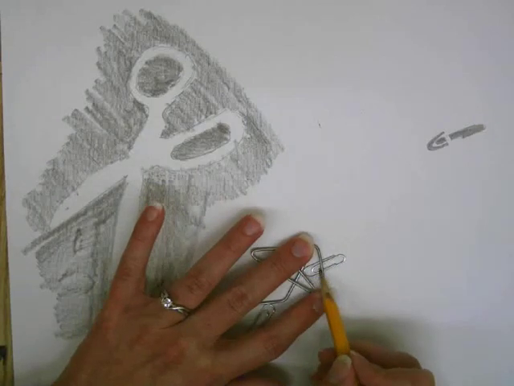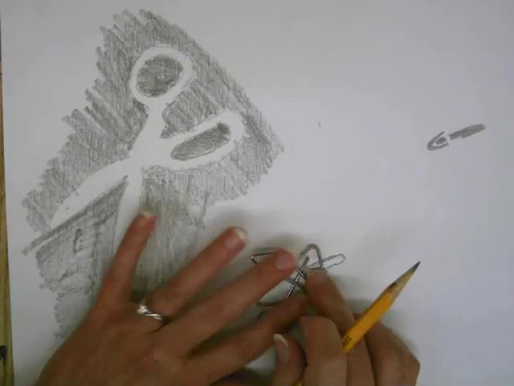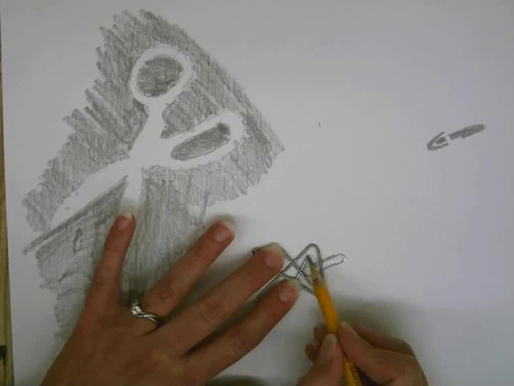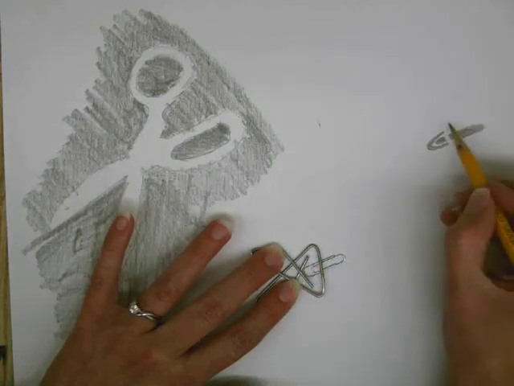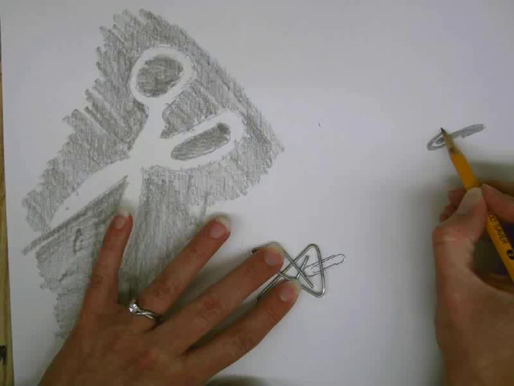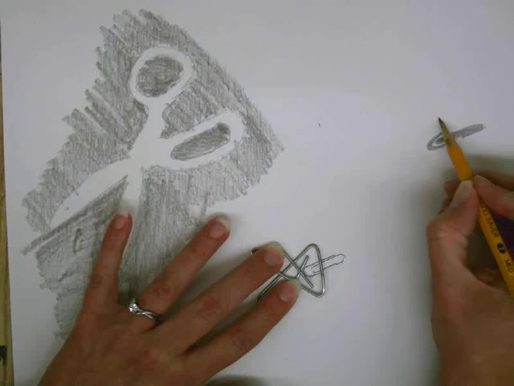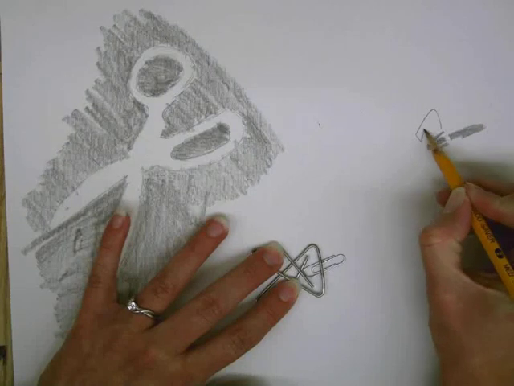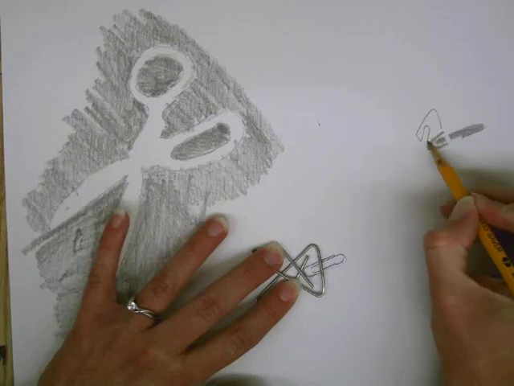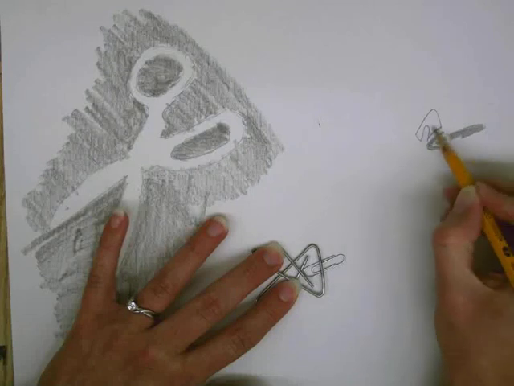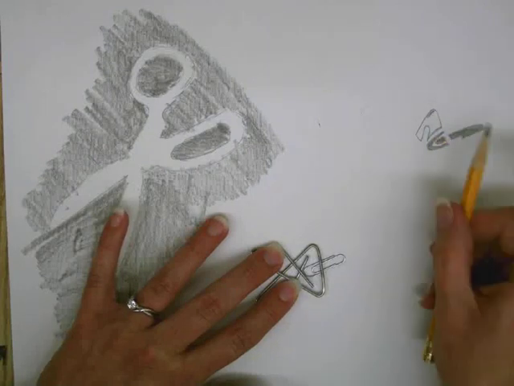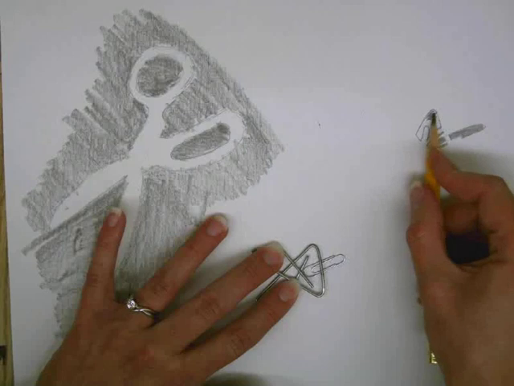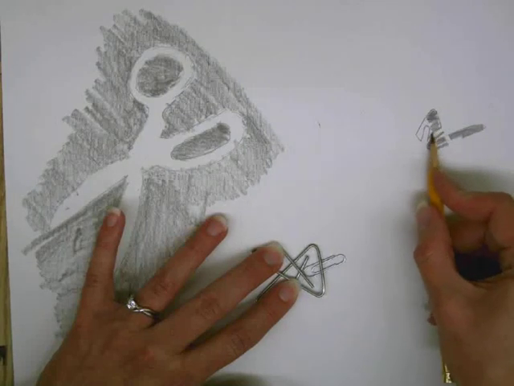So I've done this, and I've done that. Now I have this negative space here. So it starts here, and goes this way, back down this way, out, in, and back around that way. Shade that in.